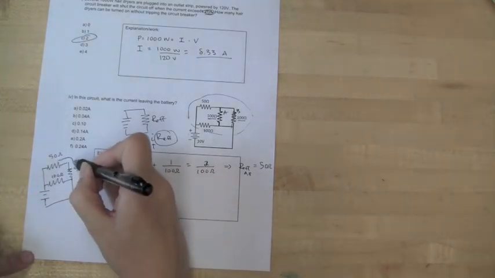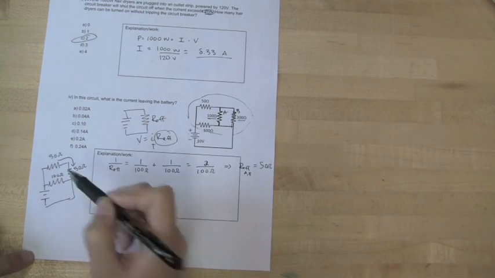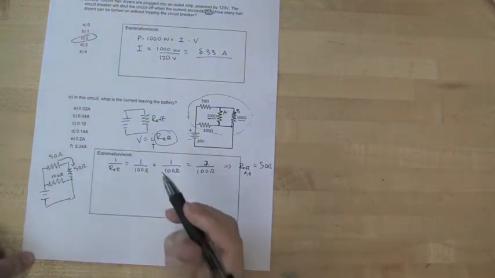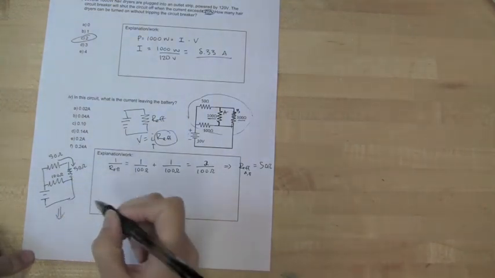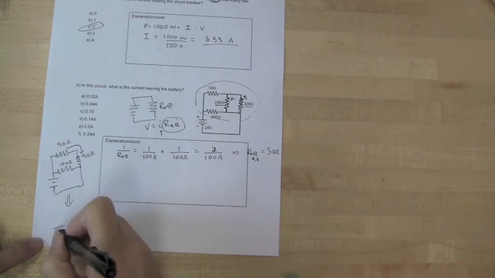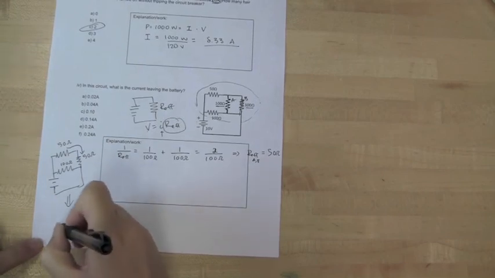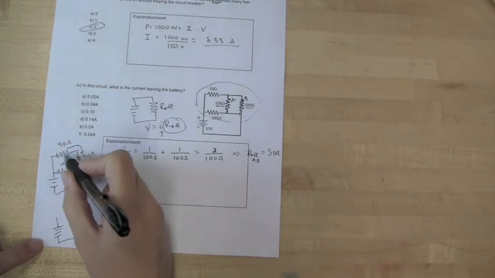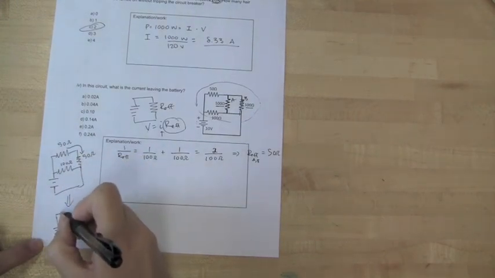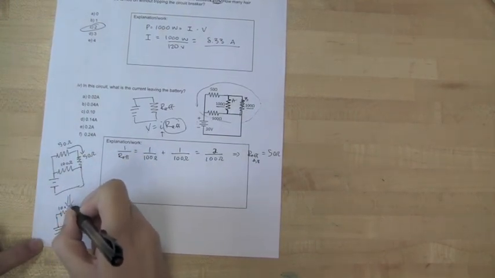We have these two resistances, this one and this one, are in series, so they just add. So if we redrew a new circuit, we would have our battery, and now these two become 100 ohms.